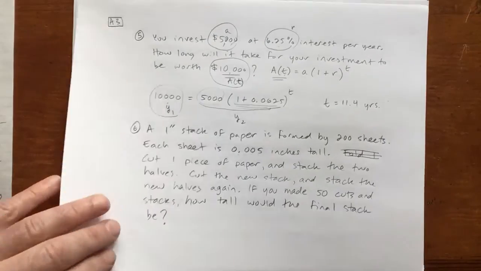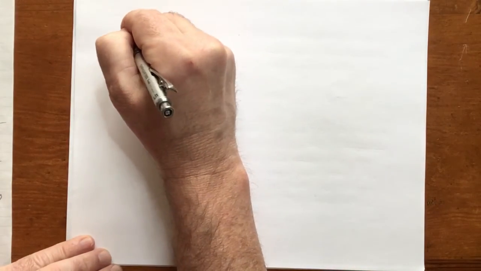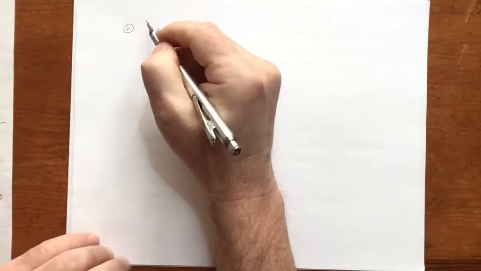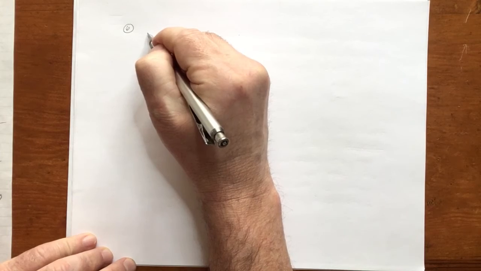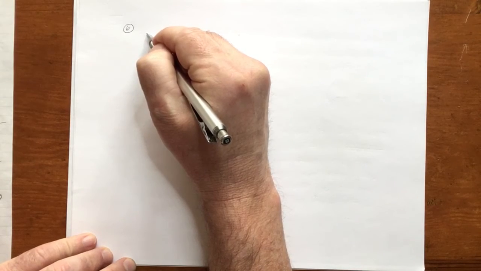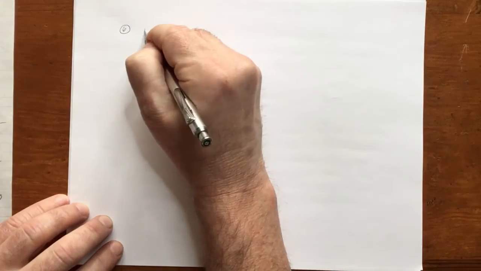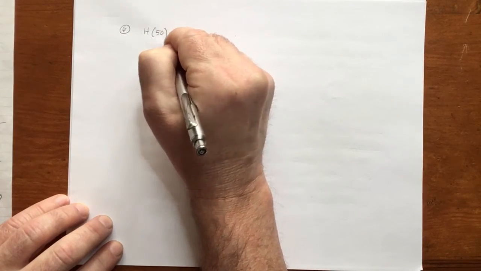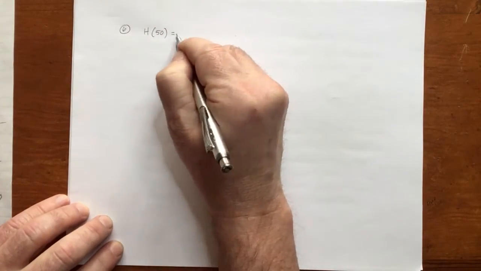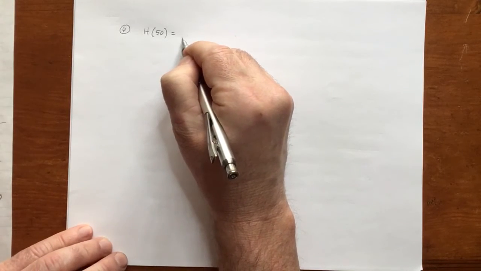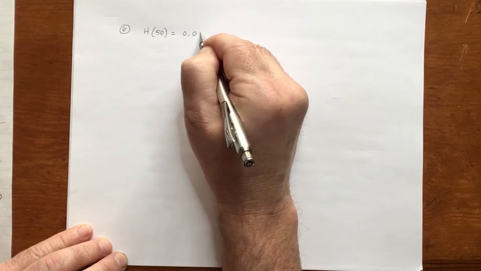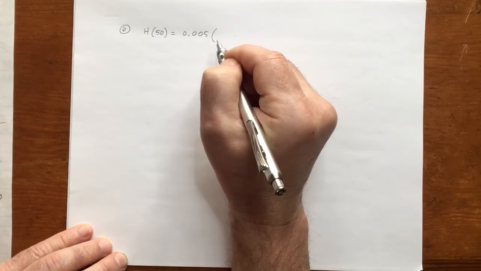Okay, so we're going to use our exponential growth model for this. Okay, this is question 6 again. What we're looking for is the height of the last stack. That's the amount after 50, I'll say h of 50, h for height. My starting height, we talked about that already, it was 0.005 inches tall.